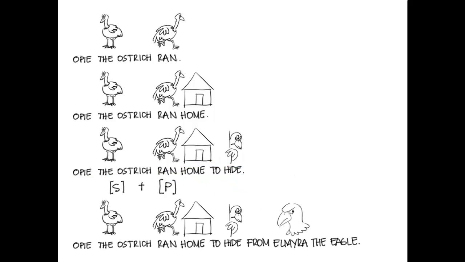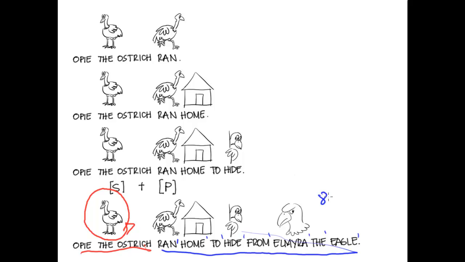Okay, let's look at one final example. Opie the ostrich ran home to hide from Elmira the eagle. In the sentence, you see our good old friend is still standing there looking all innocent and happy. He's still our subject. However, the predicate, what we want to say about our subject, has gotten a lot longer. Ran home to hide from Elmira the eagle. 1, 2, 3, 4, 5, 6, 7, 8. So we have a total of 8 words.